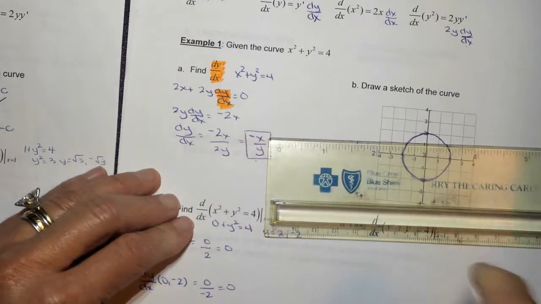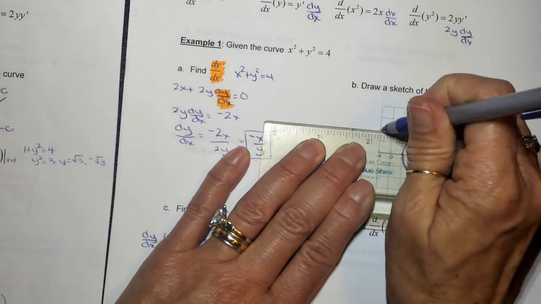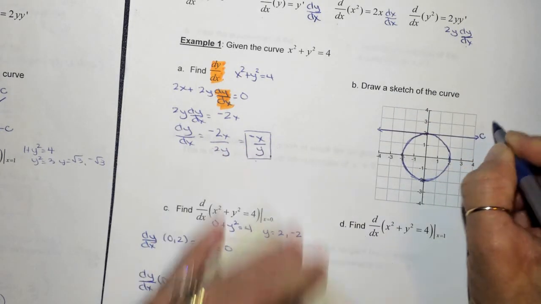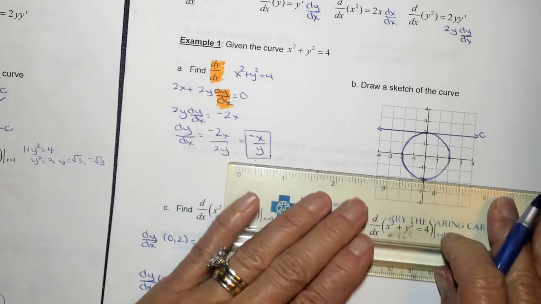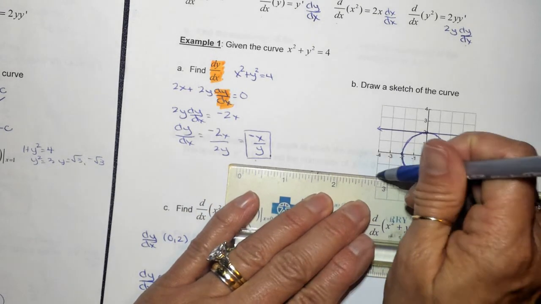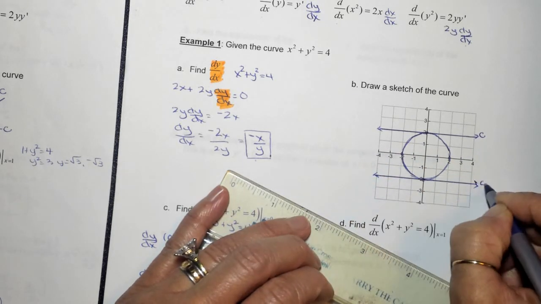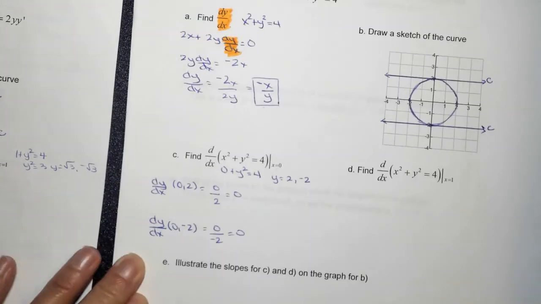That means we have a horizontal line here, right? So I'll draw my horizontal line. And this is letter C down here. And then at (0, -2), I have the same thing. And I'm doing this because on the bottom it says draw the slopes.